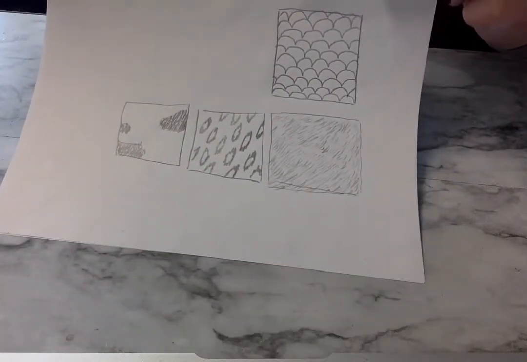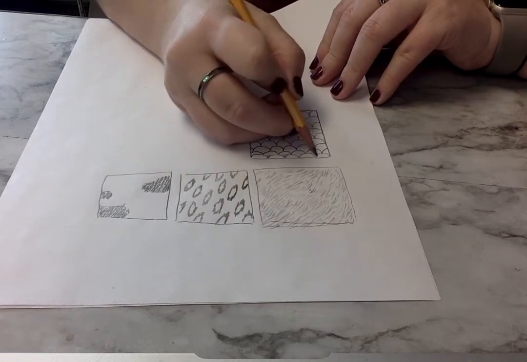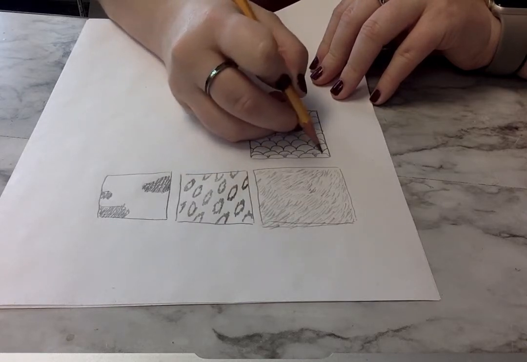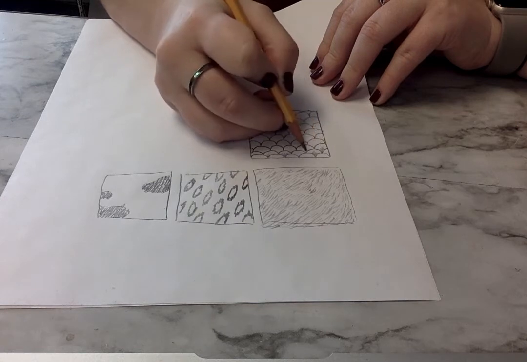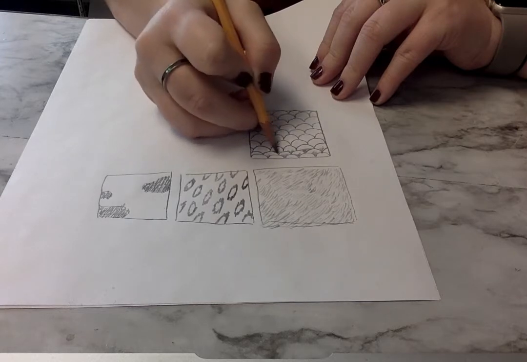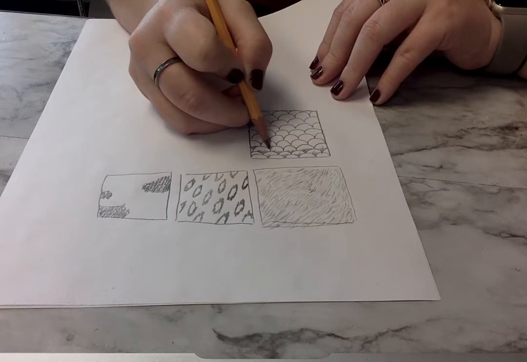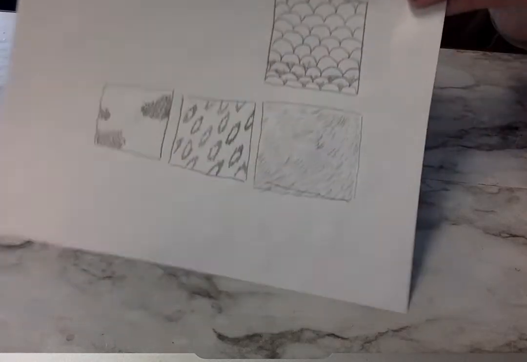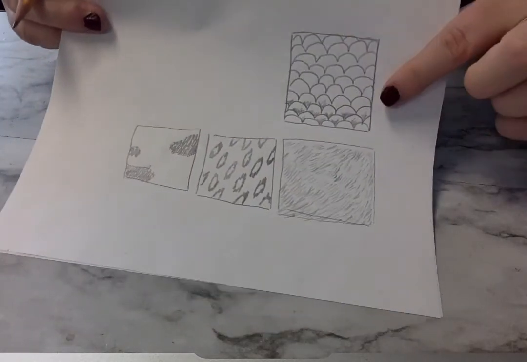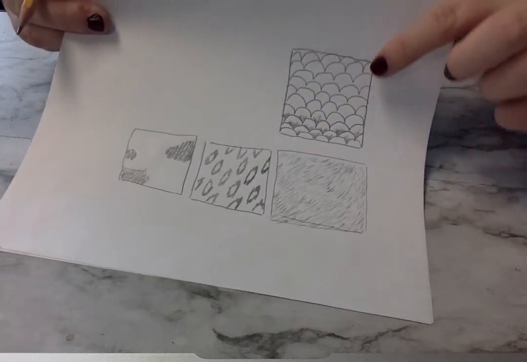See, that would be scales. And when I mean add value, I would go into those sections that have like a V and kind of darken it. And it makes it look like there's shadow, makes it look more 3D. It kind of gives it more of a layer of texture. See, something like that. See the value up here versus down here? That makes it look more 3D.